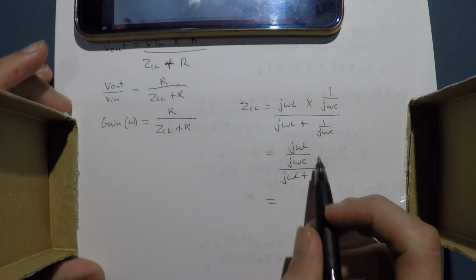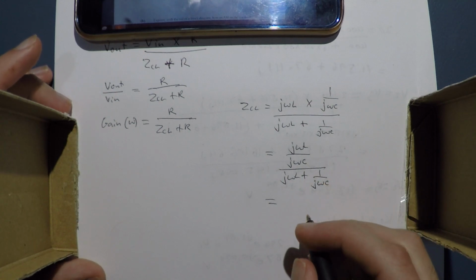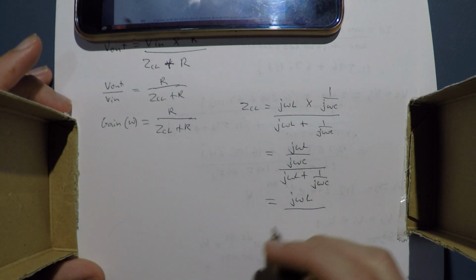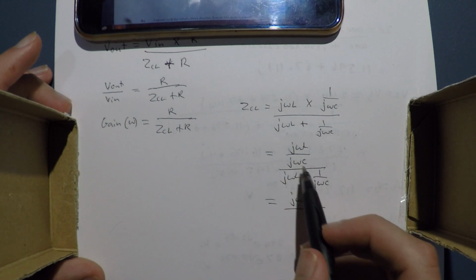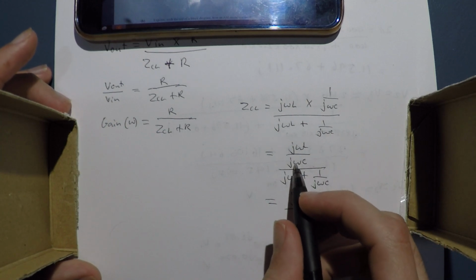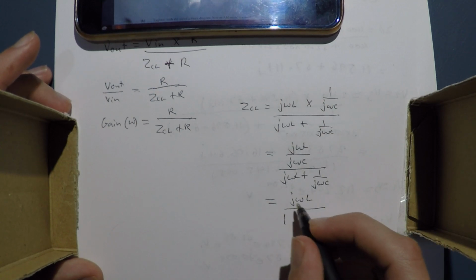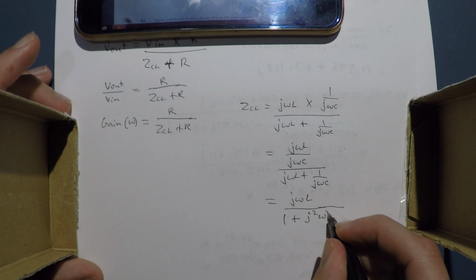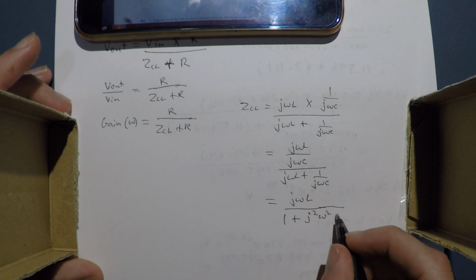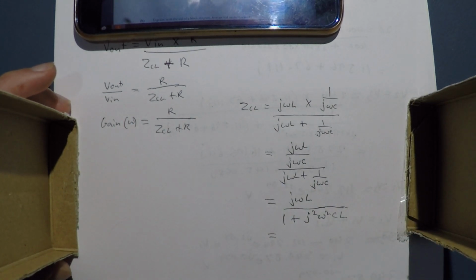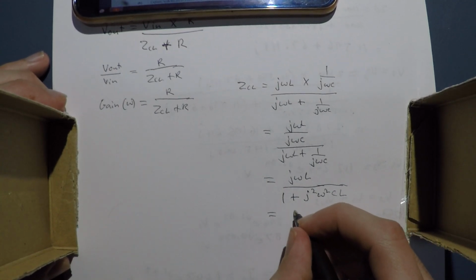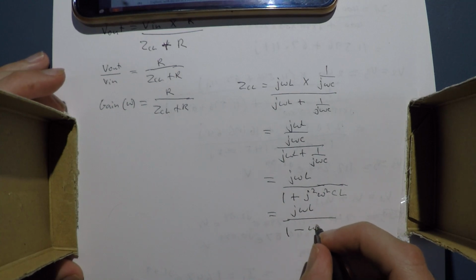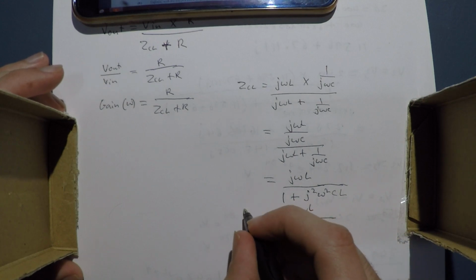Now we're going to times the top and bottom by J omega C, so that puts J omega L, I'll just write it like this, times the J omega C by the 1 on J omega C, which would give you 1, so it's 1 plus J squared omega squared times by this term now, and then CL, but we know that J squared is minus 1, so that is Z CL.